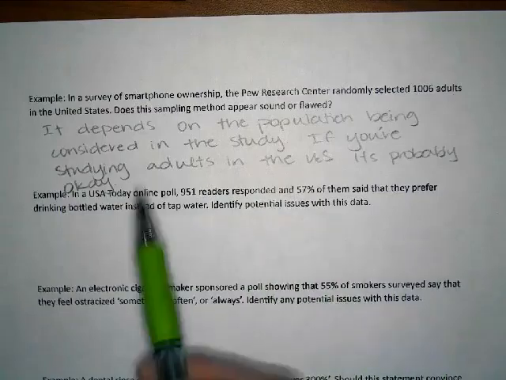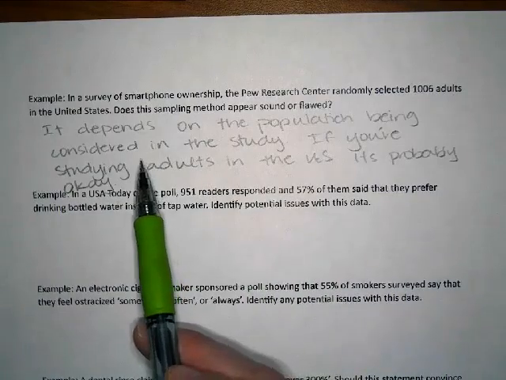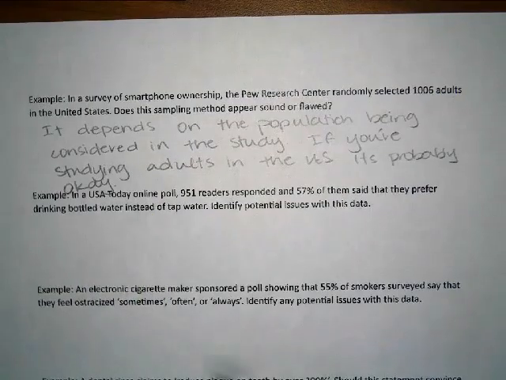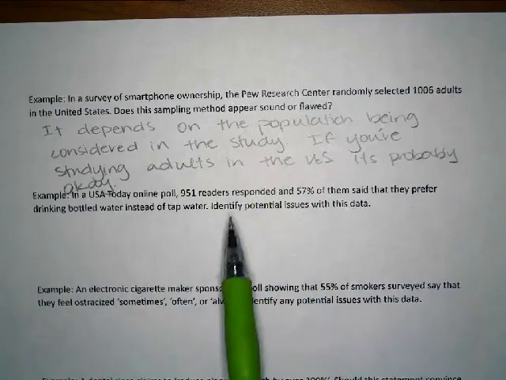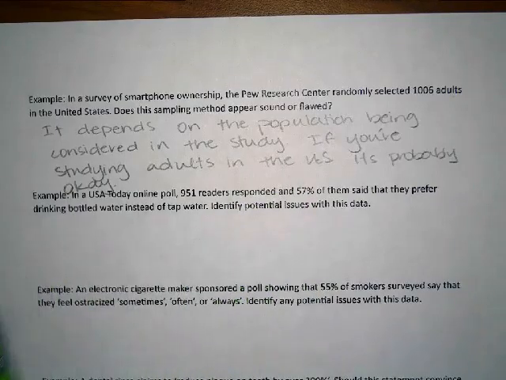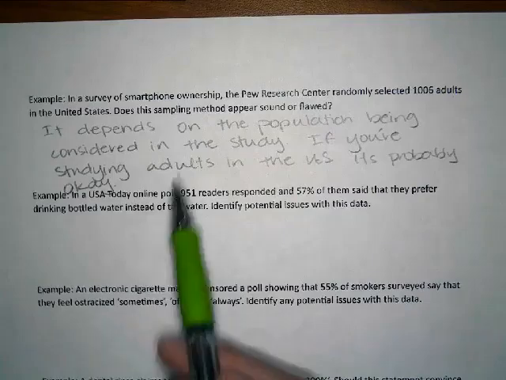Now, if they wanted to know all the people who use smartphones, then no, we're going to say that this is just adults. This doesn't include teenagers and children. If they're talking about adults who use cell phones, smartphones specifically, worldwide, that's not a good sample either. So it truly depends.